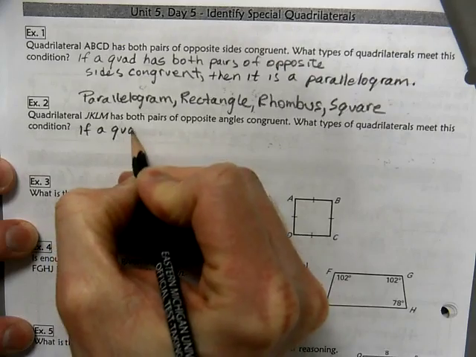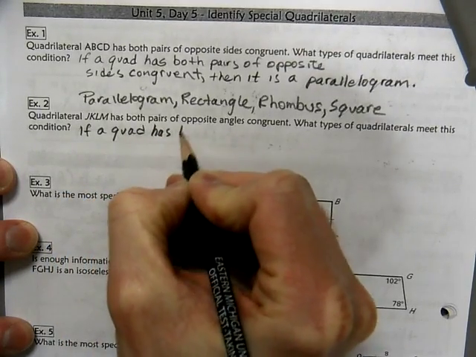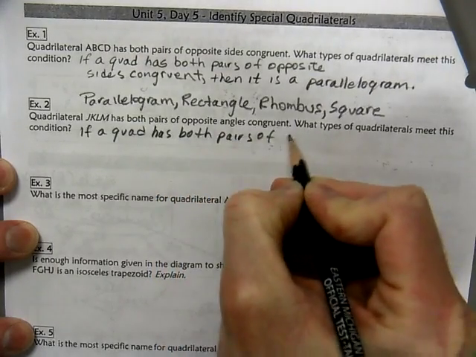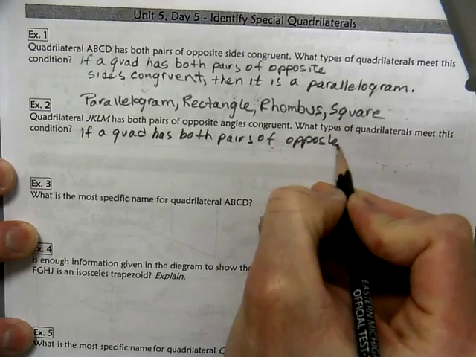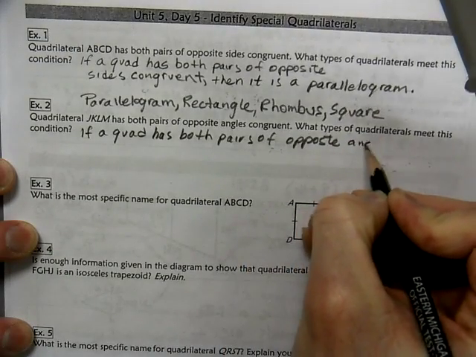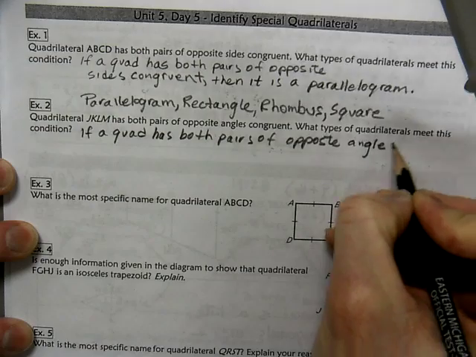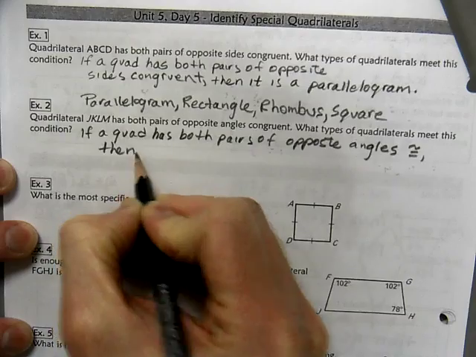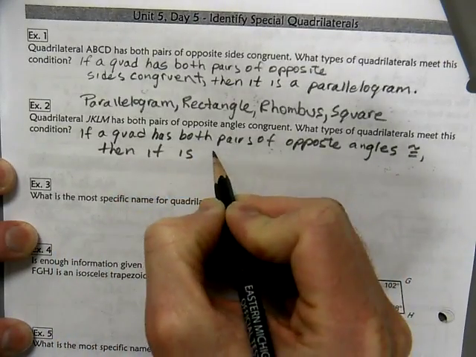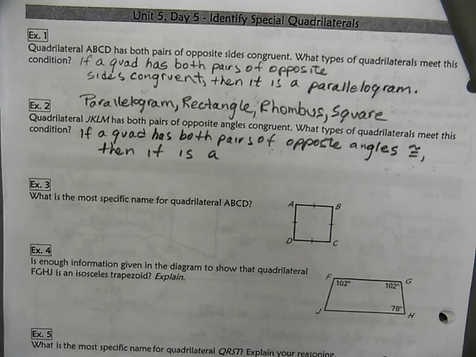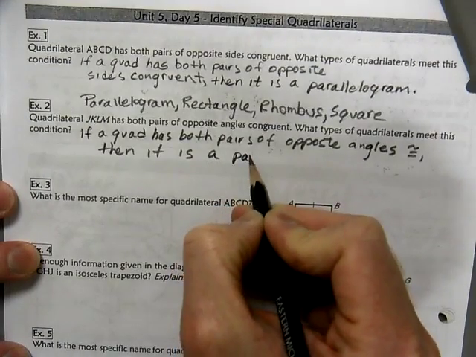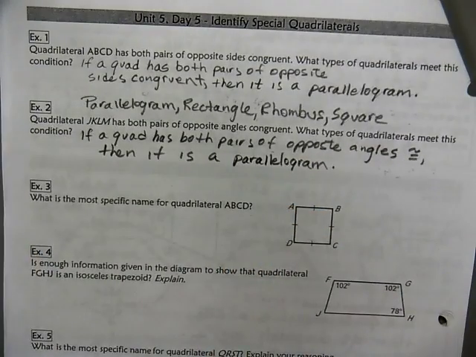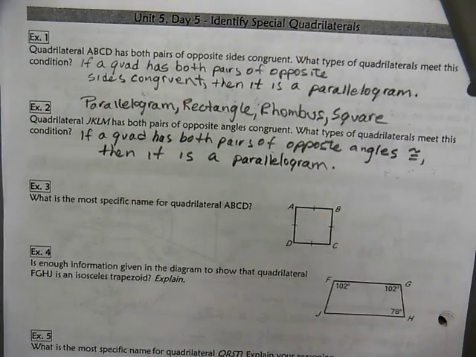If a quad has both pairs of opposite angles congruent, then it is a parallelogram. Okay, that was one of the properties that's true about a parallelogram.